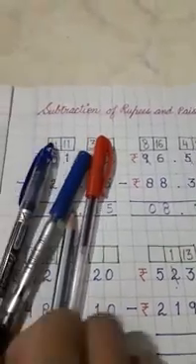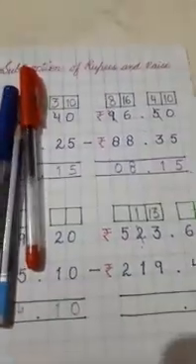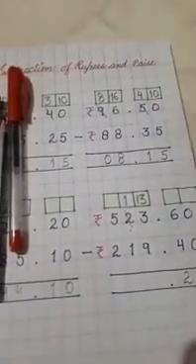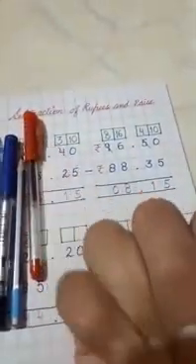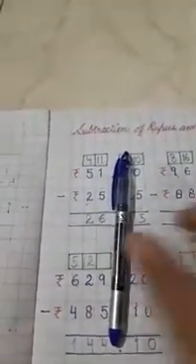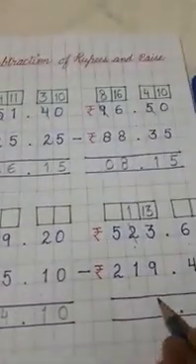I only have 5 fingers, so I will use 4 of my pens and pencils as fingers. Okay, so 5, 6, 7, 8, 9. 9 are there. Okay, now 13 minus 9. 13 in your mind and 9 in your fingers. Now what comes before 13? That is 12. 12, 11, 10, 9, 8, 7, 6, 5, 4. So 13 minus 9 is 4.